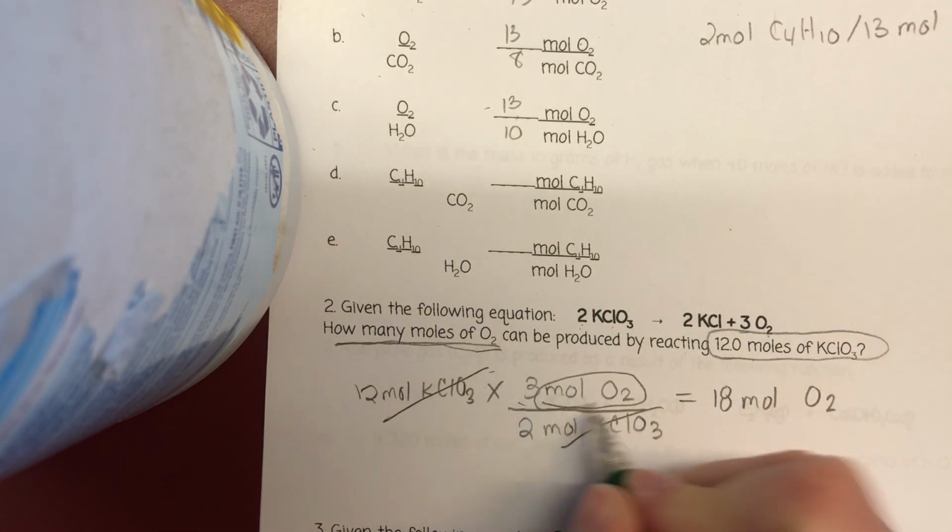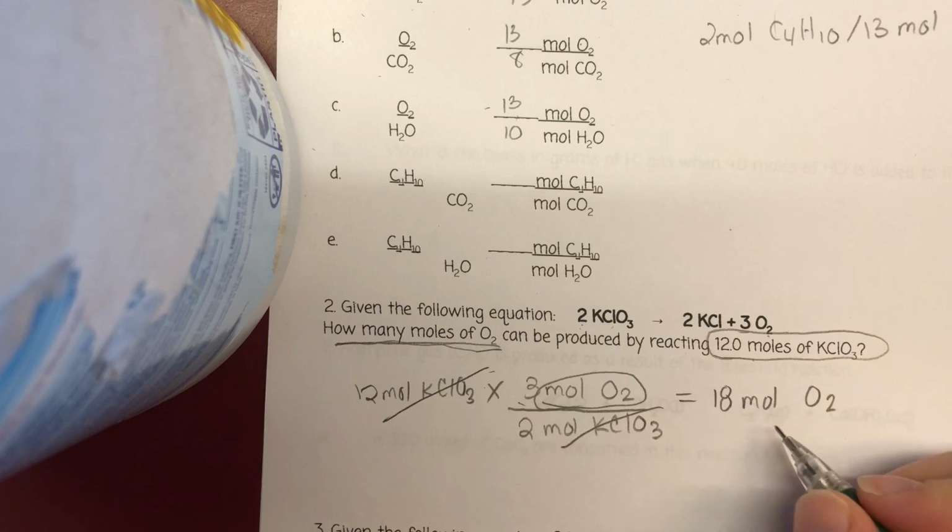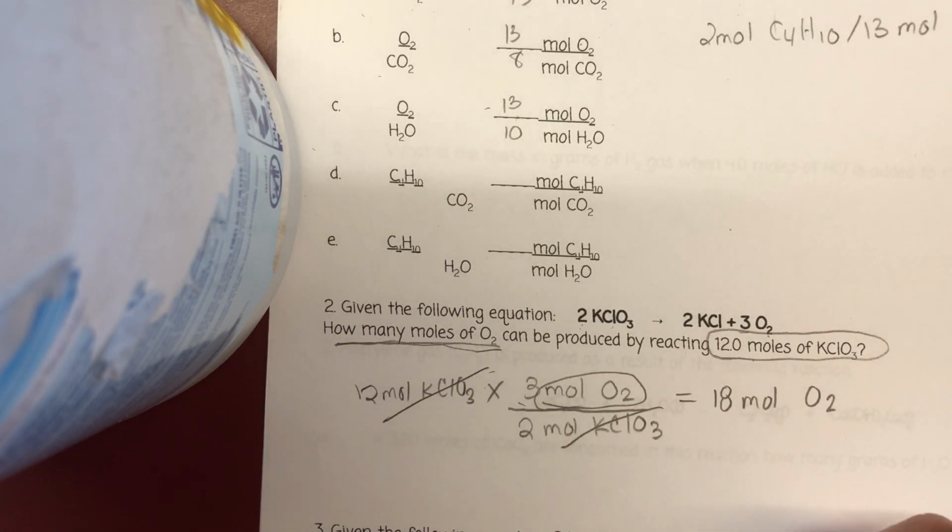Remember, this is my only unit left. So this is why Mr. Cree and I were banging your heads against the wall, more so our heads than your heads, about units and about setting up the problems properly so that this transfers nice and easy, okay?